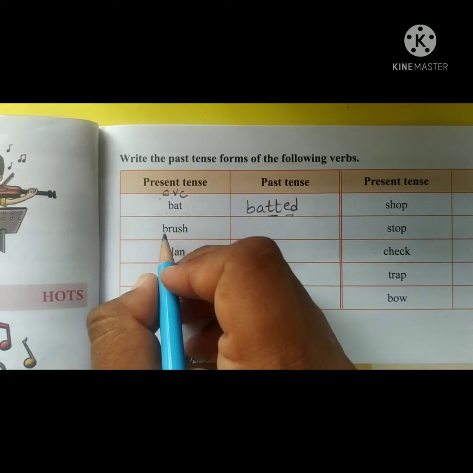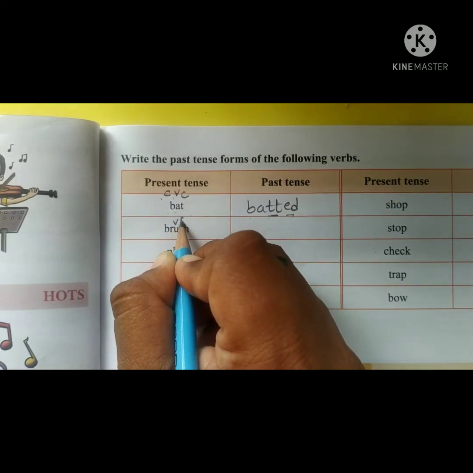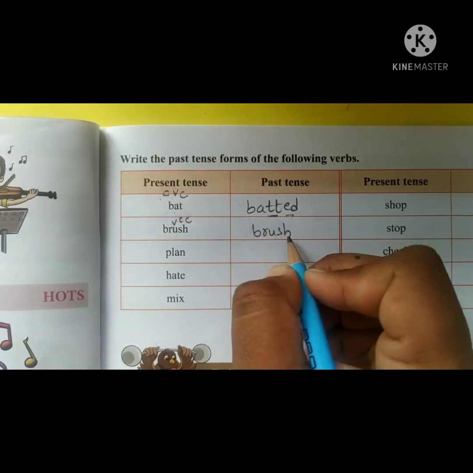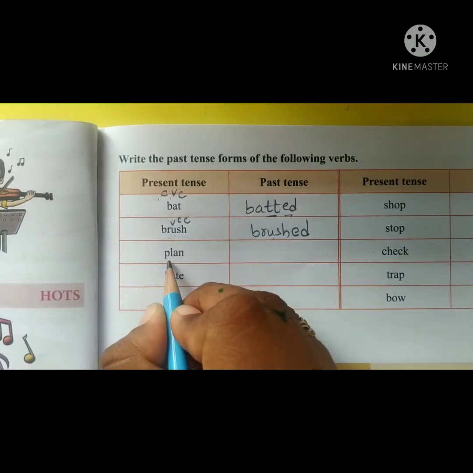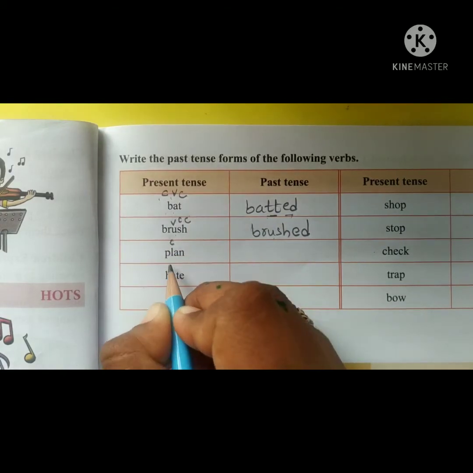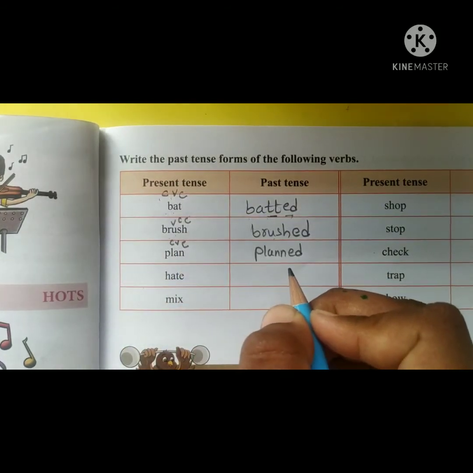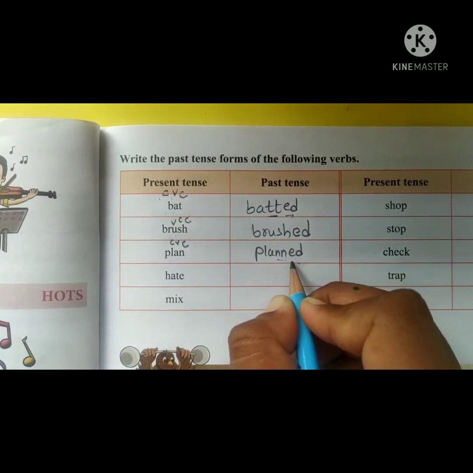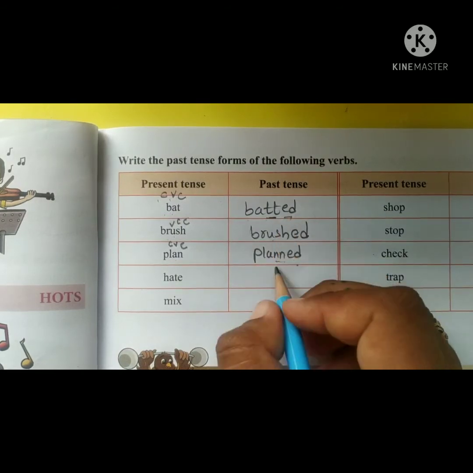Right? Brush, B-R-U-S-H. See, is it a CVC pattern or not? No, this is not a CVC pattern. So for brush, we only need to add ed. Let's check this, children. P-L-A-N. Is this a CVC pattern? Yes, this is the CVC pattern. So we need to double the N and add ed, and by adding ed it will become past tense.